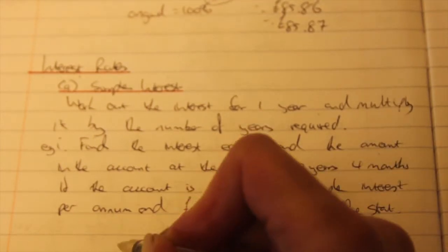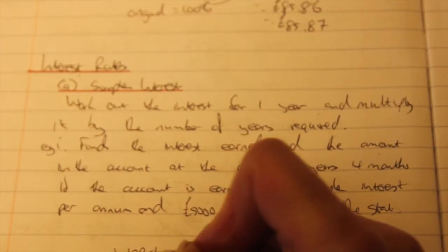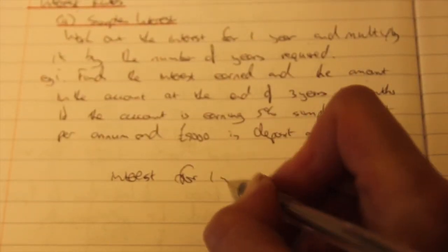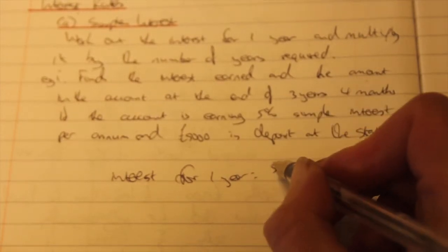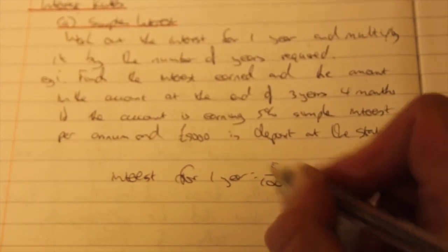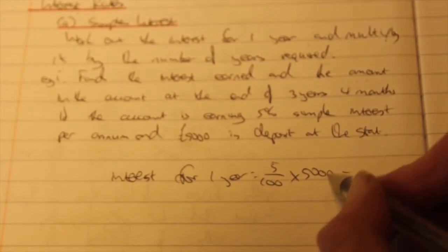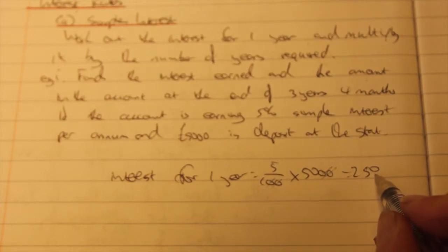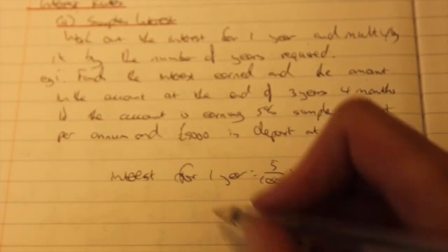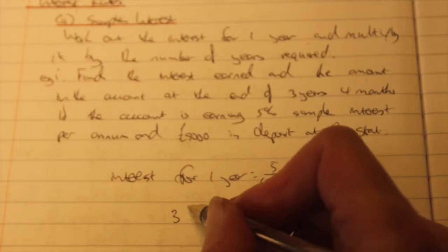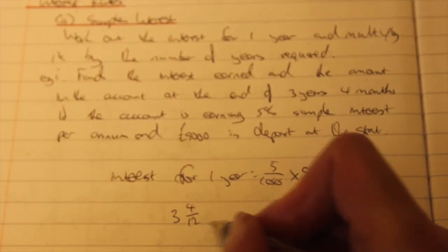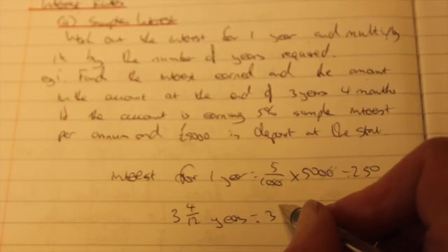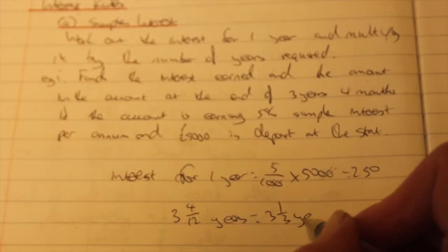Now, what you're going to do here is work out the interest for 1 year. And you're told it's 5%, so it's 5 out of 100. Multiply it by your 5,000. So you don't need a calculator for that. That just gives you 250. So each year is 250. You're in for 3 years and 4 months. That's the same as 4 out of 12, putting it in terms of years. So you're doing interest for 3 and a third years.